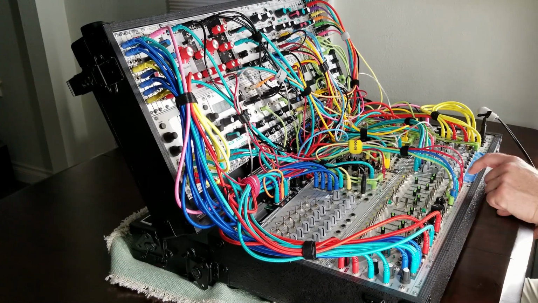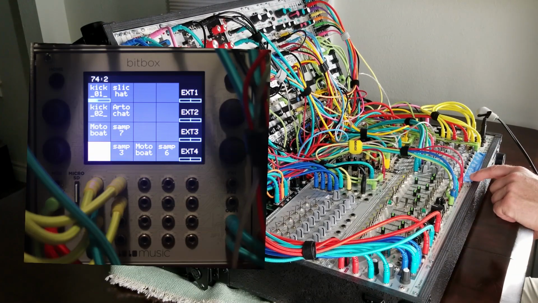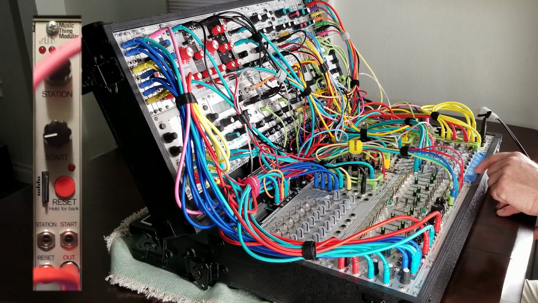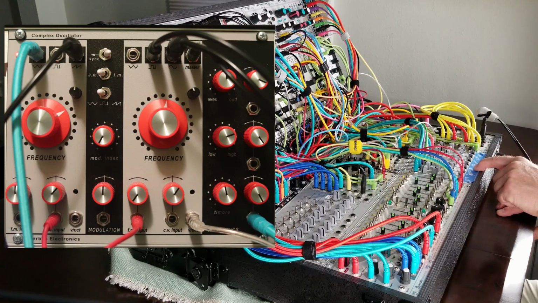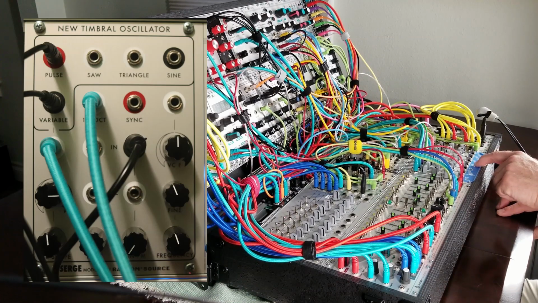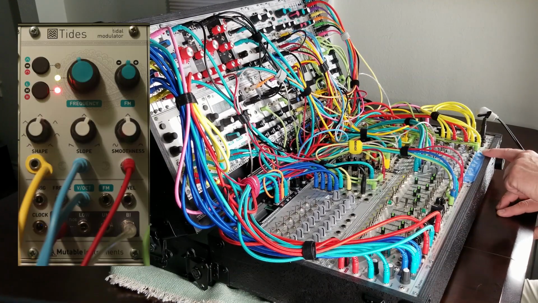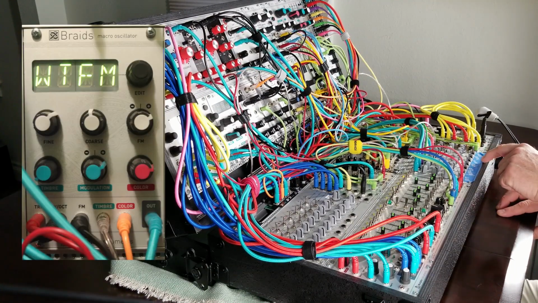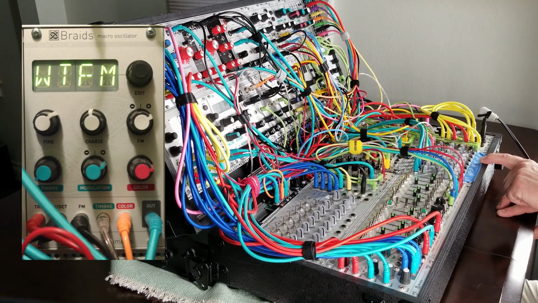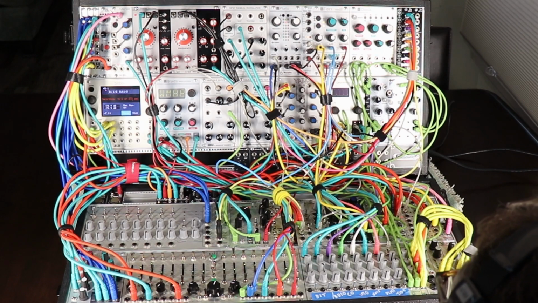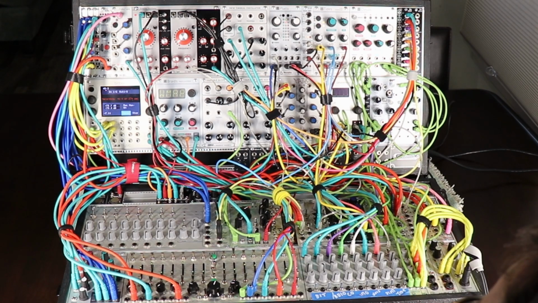The system is comprised of a Bitbox, which is primarily used for percussion duties, a Radio Music, which is used to create weird vocal effects, the Verbos Complex Oscillator, the Random Source New Timbral Oscillator, a Plaits, a Tides for bass duties, and a Braids to be able to create other strange percussion sounds. We'll go through each of these voices one by one and then hear how they sound mixed together.